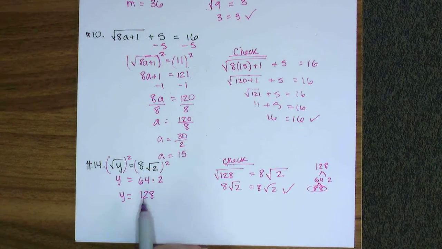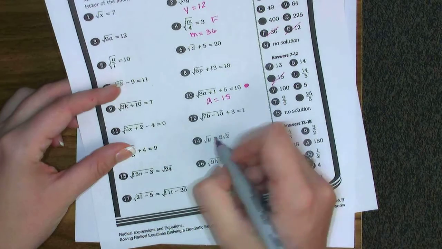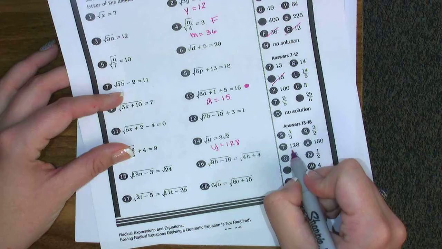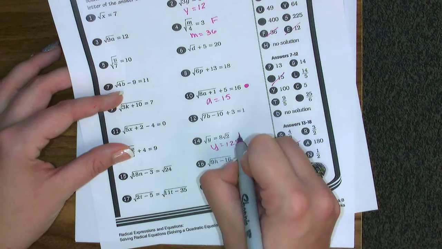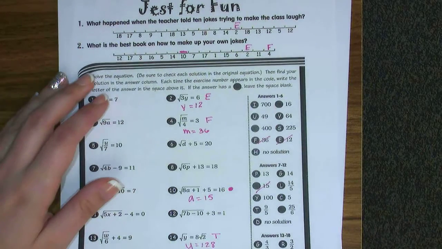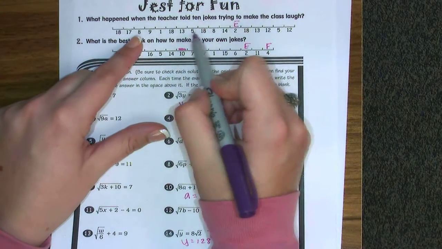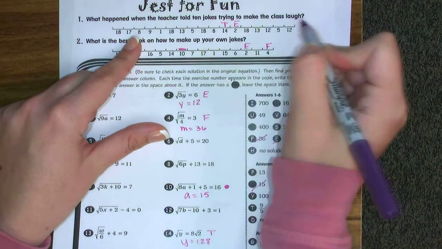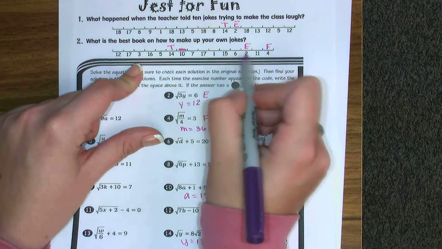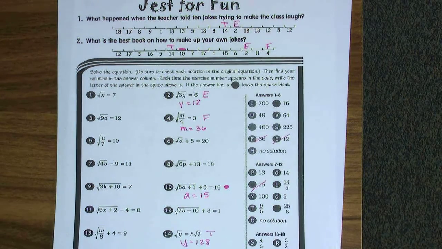So now in 14, I put y is equal to 128. That's this one, so that's t. So anywhere I see a 14, I'm going to put a t. There's a 14. And that takes care of that one.